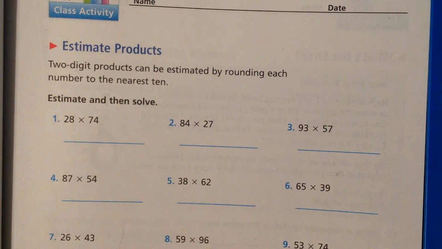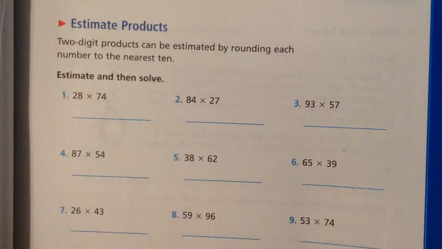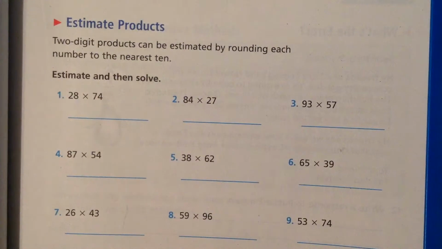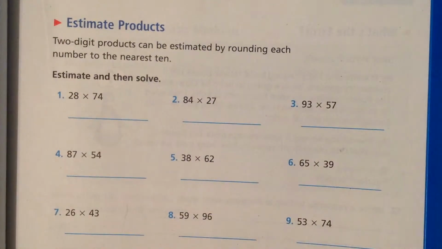For this next lesson, we're going to be looking at estimating products, which is very similar to when we were estimating our addition and subtraction to check for understanding and to check our products if they are correct. So we have estimating products. This is page 73. These are two-digit products that can be estimated by rounding each number to the nearest 10. There's no reason to estimate them any higher because we're already in the tens place.